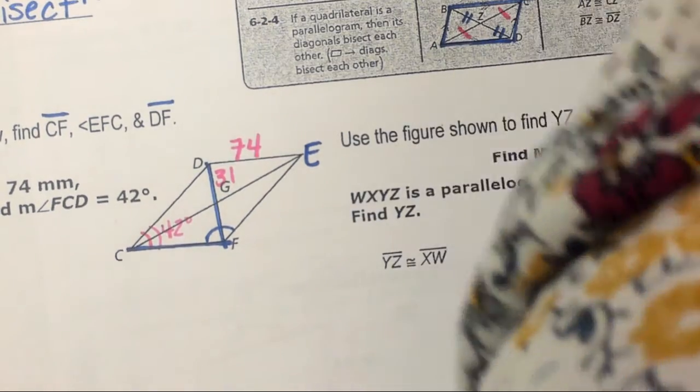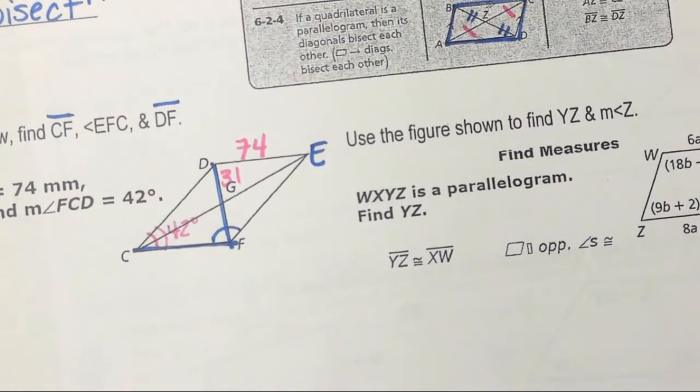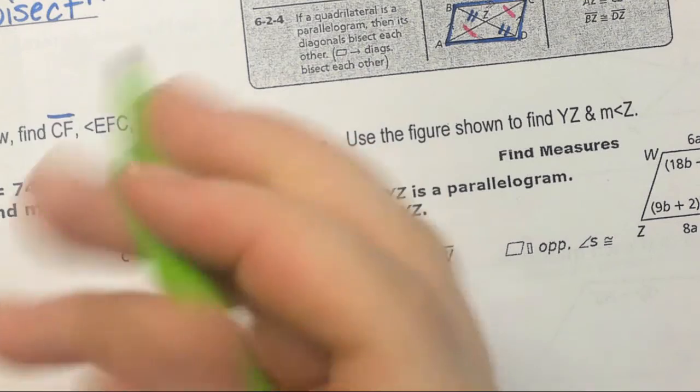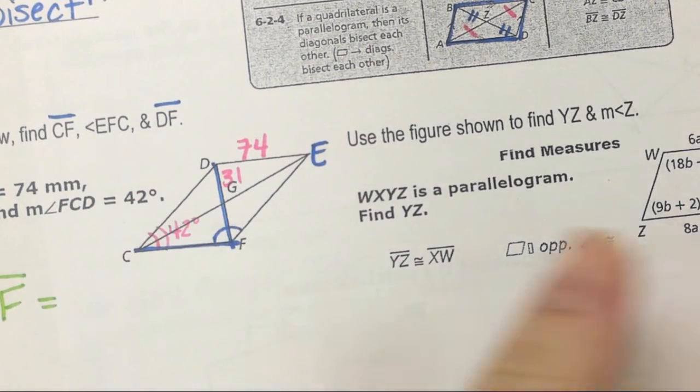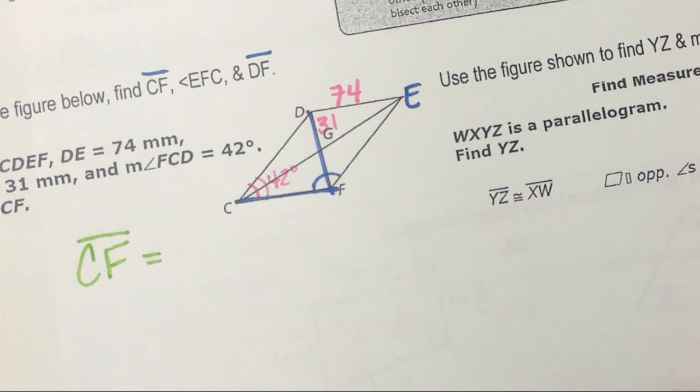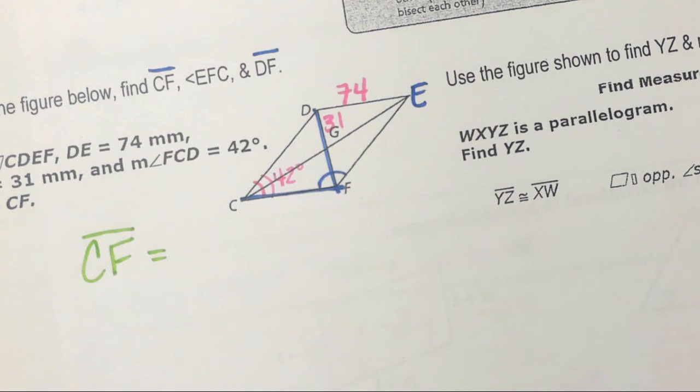Well, then this should be super easy and you can help me. How long is CF? I would love to hear from someone from Catherine's group. How long is CF?